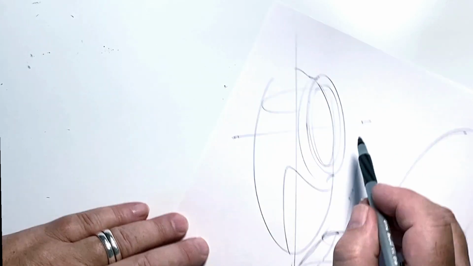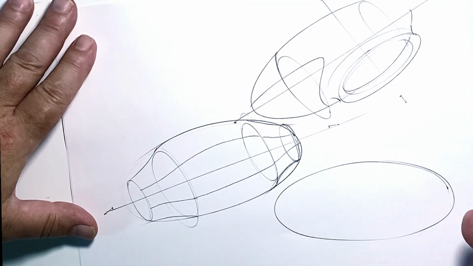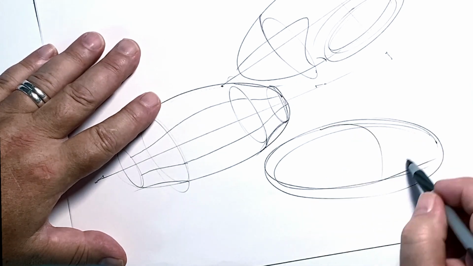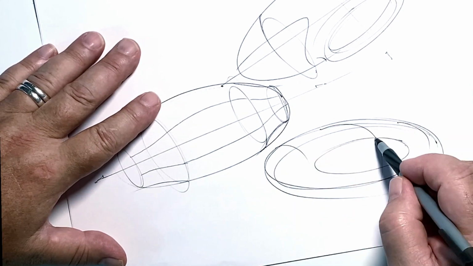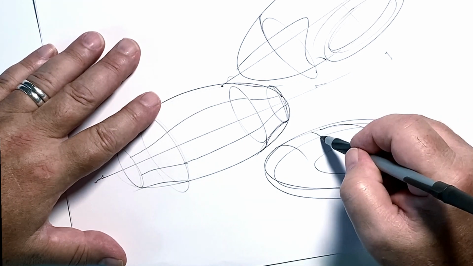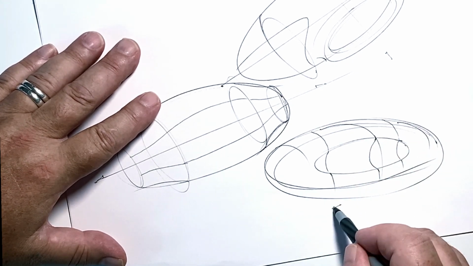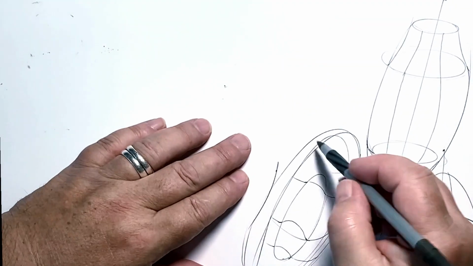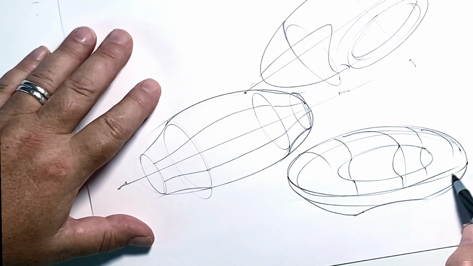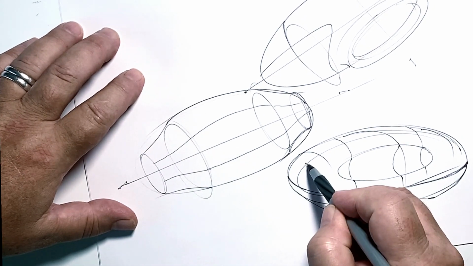Here I'm going in and by merely throwing an ellipse on top, I'm able to form a recess. Now, with different contour lines, that could also be a bulge coming out of the elliptoid form, but I chose to go in. It looks more like a kind of grip area. Maybe this product on the bottom right would be some kind of scrubbing pad or something of that nature.